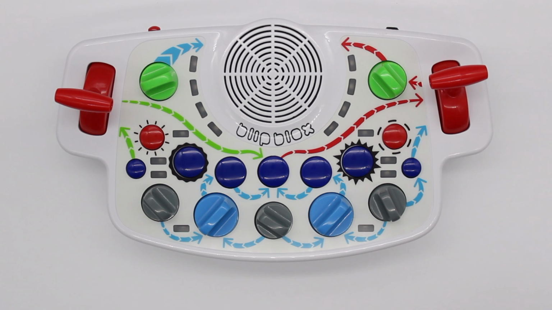Hi, I'm Troy, the creator of the Blipblox. In this video, I'll show you the basics of creating sounds with this innovative new music device.